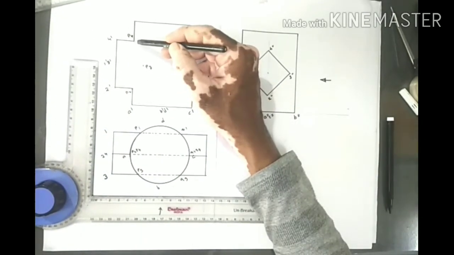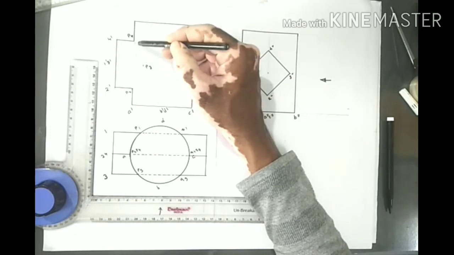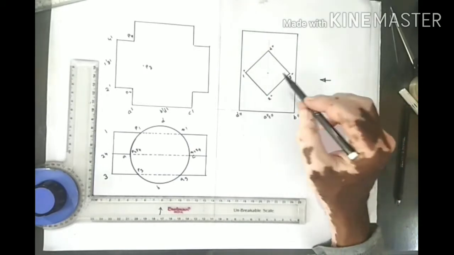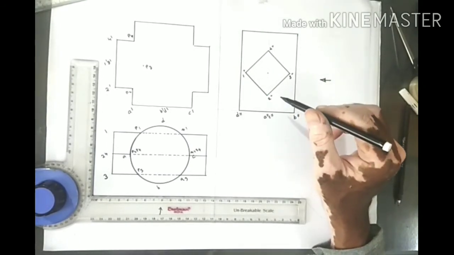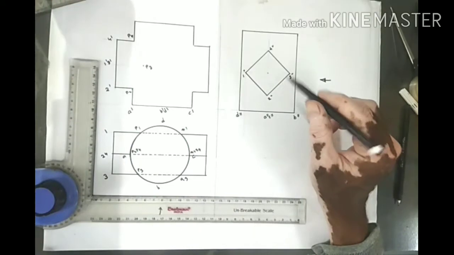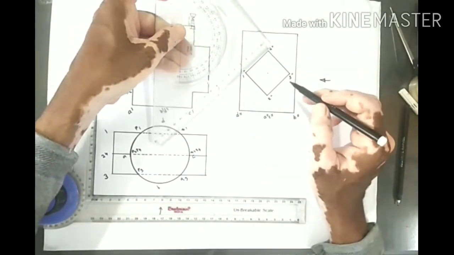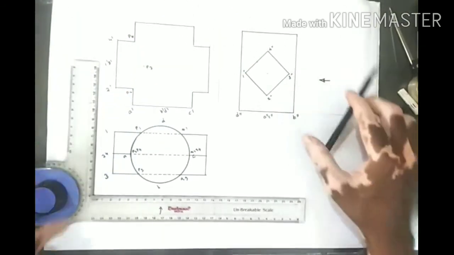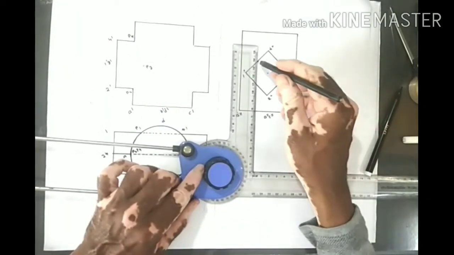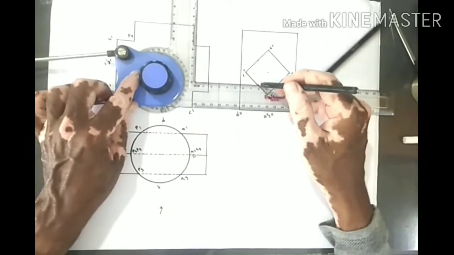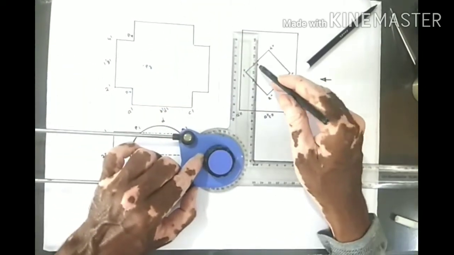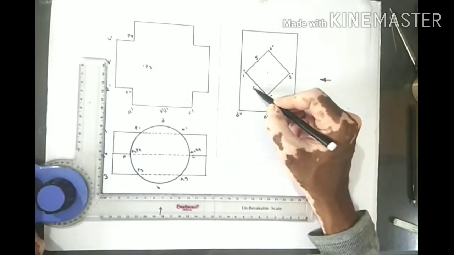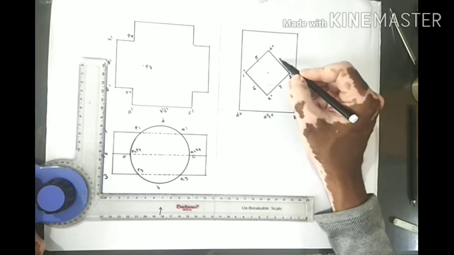The curve either like this or like this, we don't know. So in such cases, or whenever the prism penetrates to the cylinder, you have to take the extra points. Extra points means this is the 4 point. So I am taking the midpoint of 40 means 20. And this 20, 20, 20 project. So this is 5, this is 6, this is 7, and here this is 8.